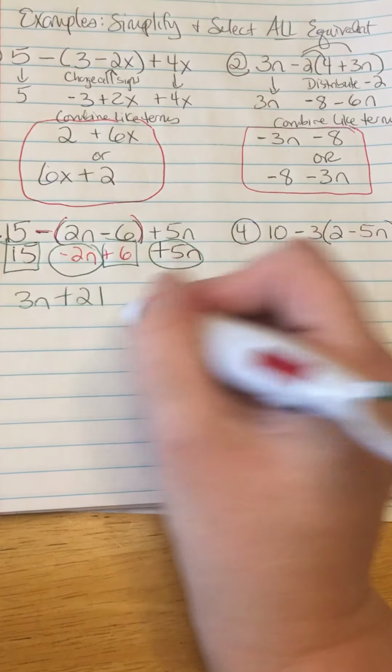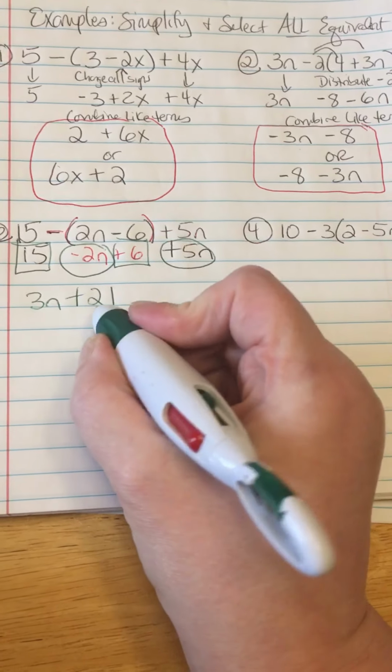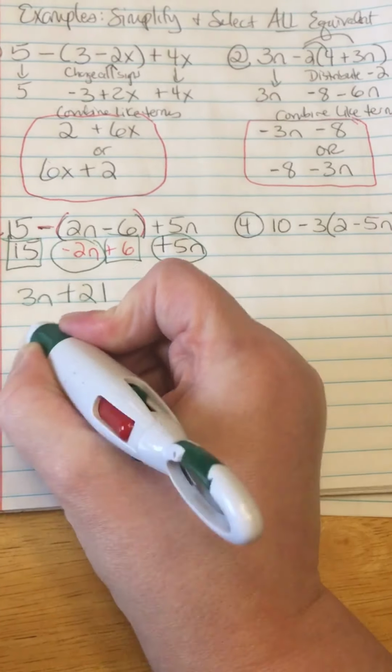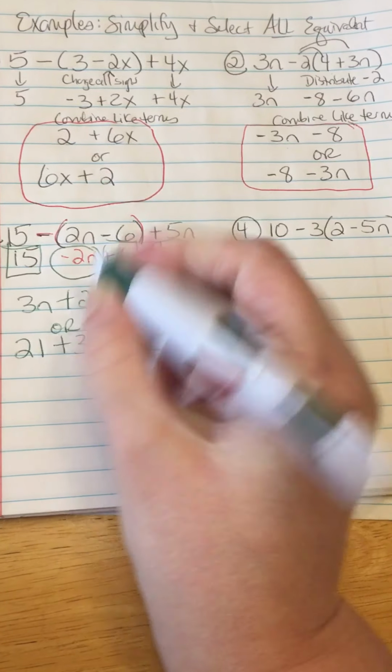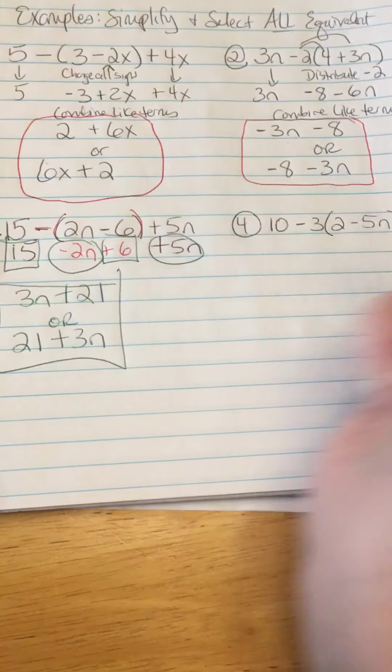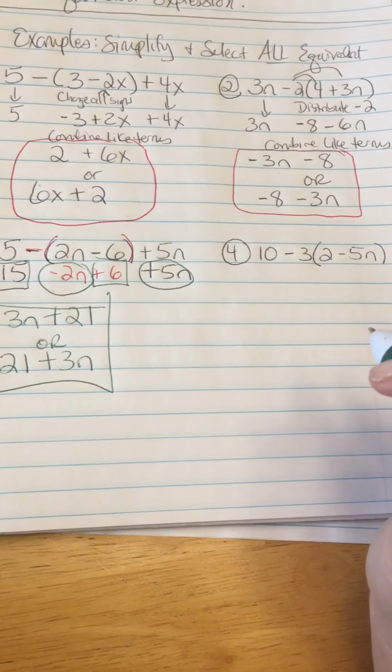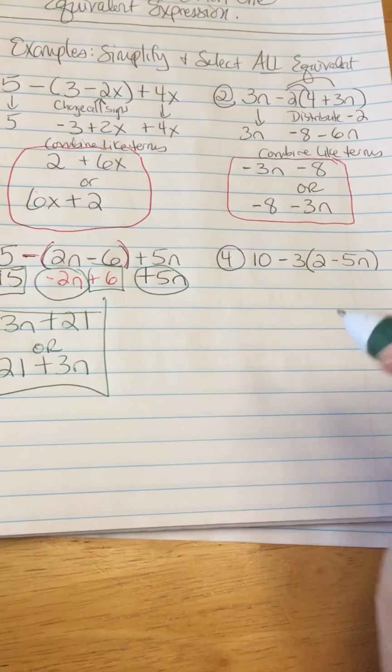But it doesn't matter which order I write them in. What matters is that they have the right sign. 21 was positive, 3n is positive. As long as they have the right sign, I need to find both versions of that if both of them are in the answer choices.